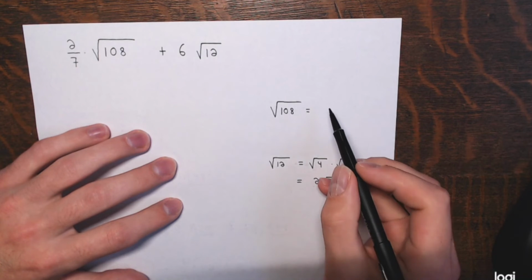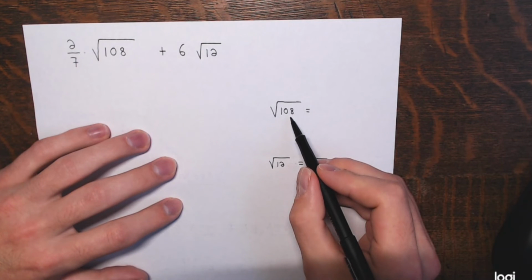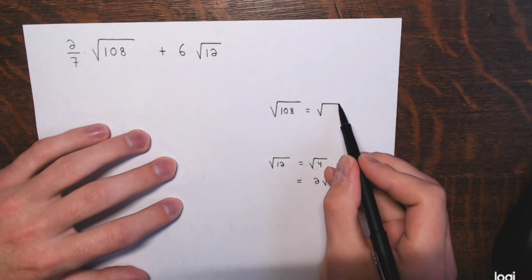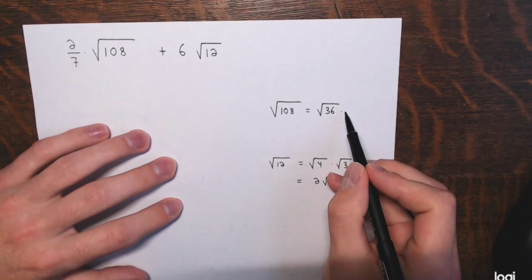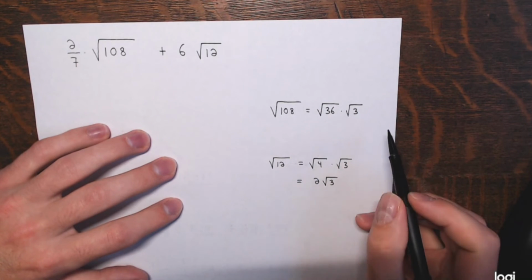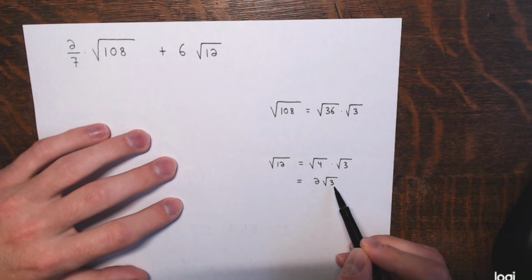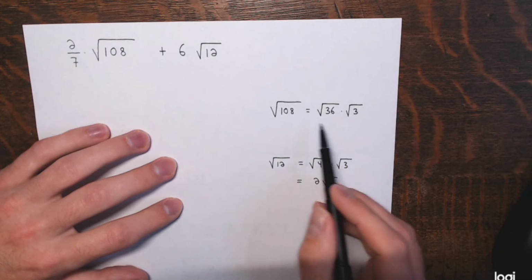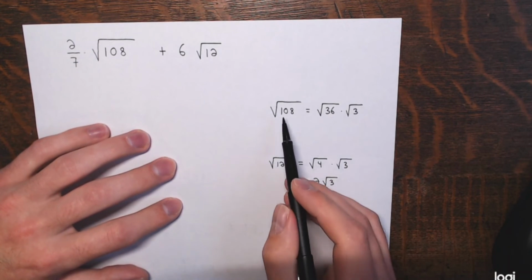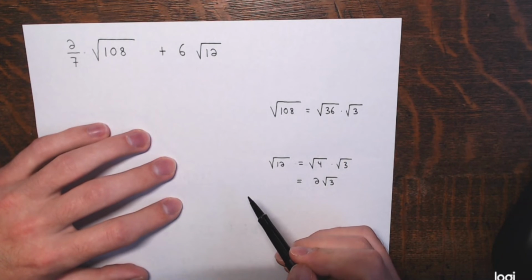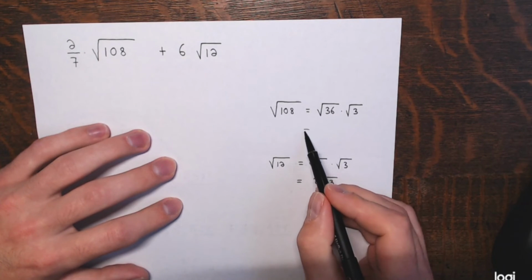And then 108 is the square root of 36 times the square root of 3. I just knew 3 would be the radical here that I wanted, because I want these to end up being like. And 3 goes into 108 36 times, and 36 is a perfect square, right? The square root of 36 is 6.